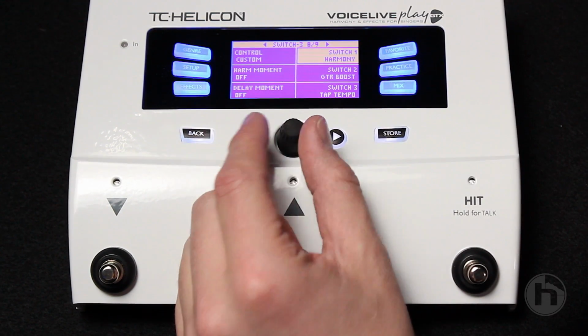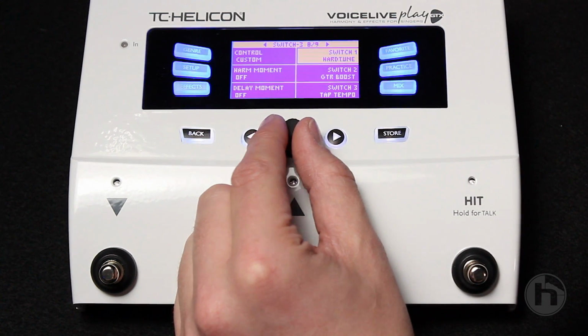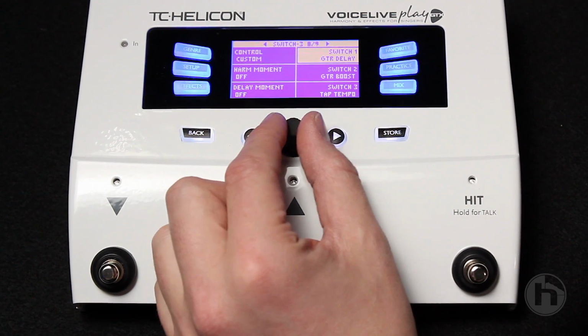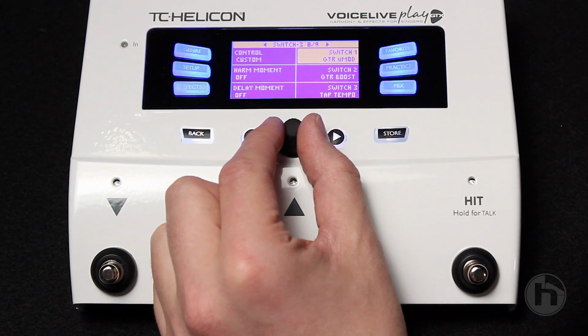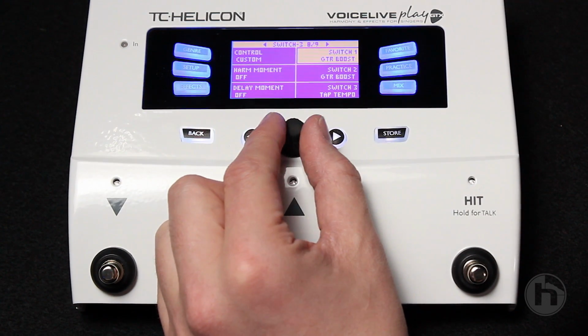And then you've got all of the effects, so harmony, delay, micromod, transducer, hard tune, doubling, reverb, and then now we get into guitar, so you can have guitar delay, guitar reverb, guitar micromod, guitar boost, and that's a new feature that I'll talk to you about in a second.